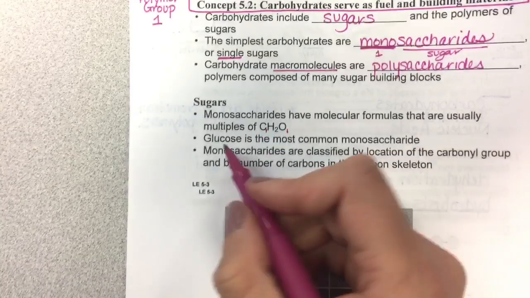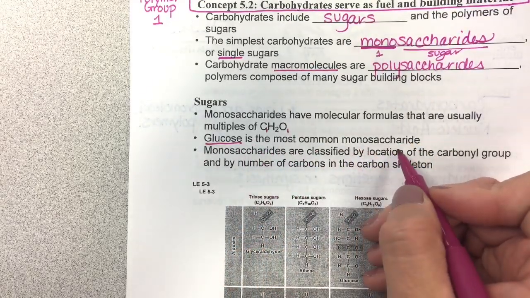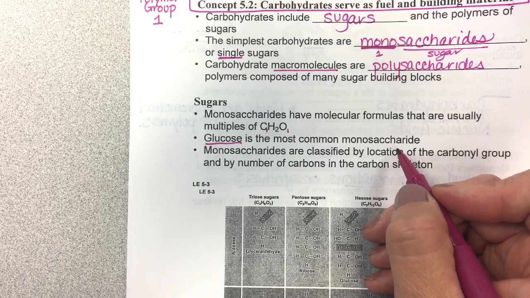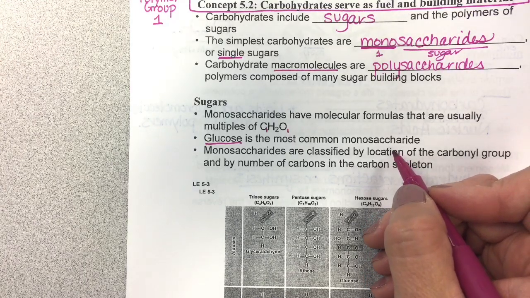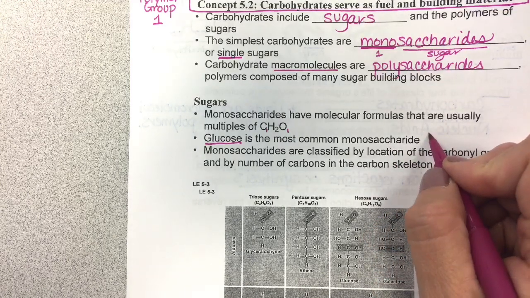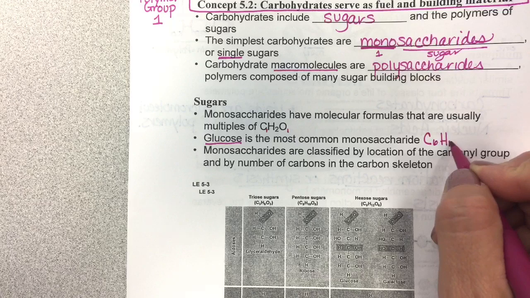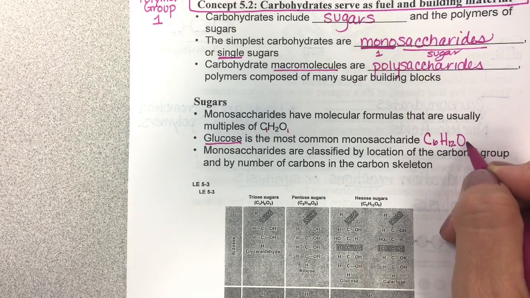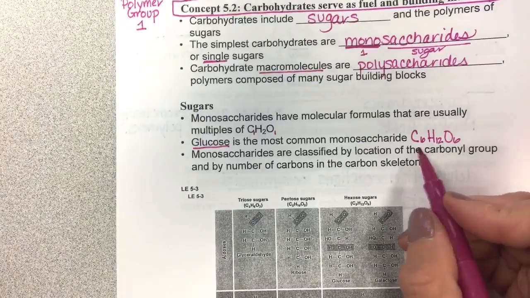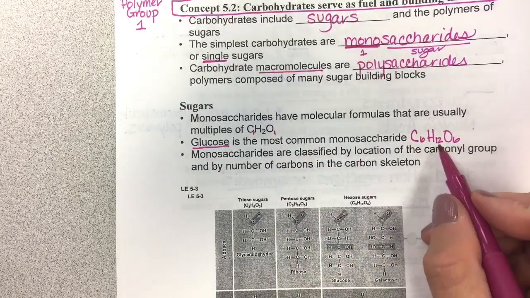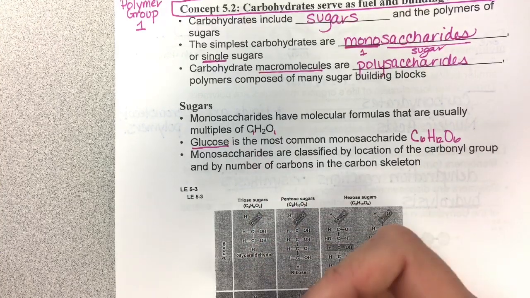And glucose is one that you've heard of before, hopefully. It's the most common monosaccharide. Do you remember what the chemical formula for glucose is? It's C6H12O6. All right, so hopefully that rings a bell. And notice here it follows that rule. It has twice as many hydrogens as carbons and oxygens. All right, and so that's your monosaccharides.